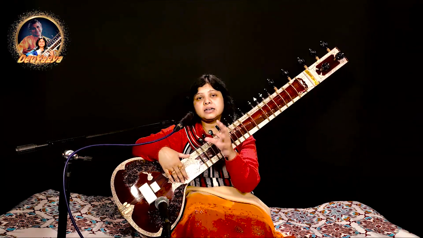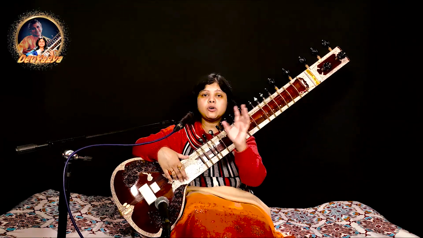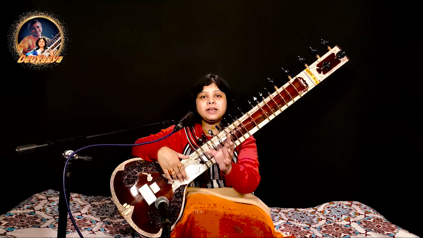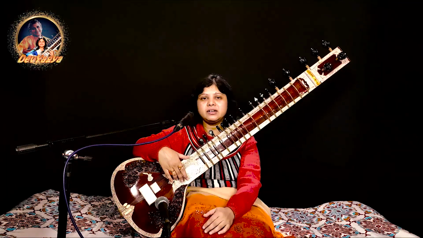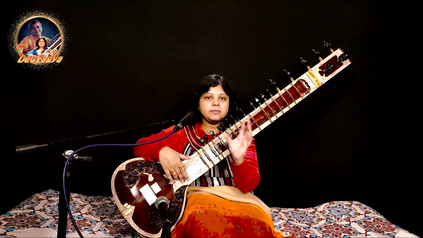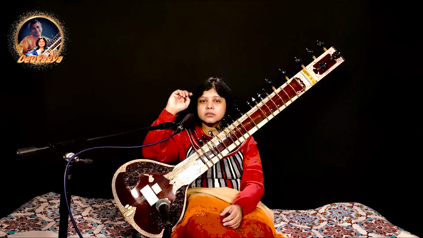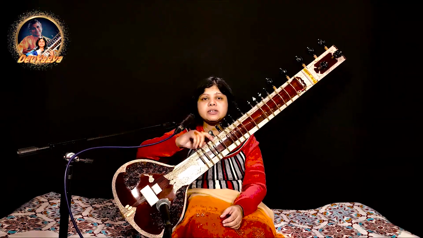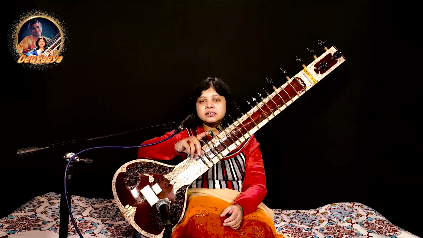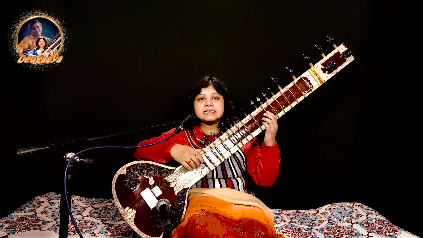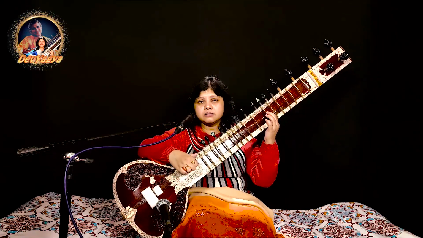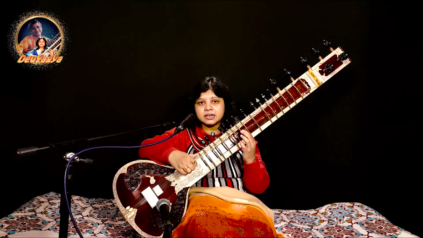This Da-RaDa, Da-diri diri da-RaDa, these are all used while you play the compositions of any raga. You will see that you are all applying these basic, important stroke patterns. Now, coming to the previous stroke again, Da-RaDa, when I am playing Sa, Sa, Re, Ga, Ga, Ma, Da-RaDa.